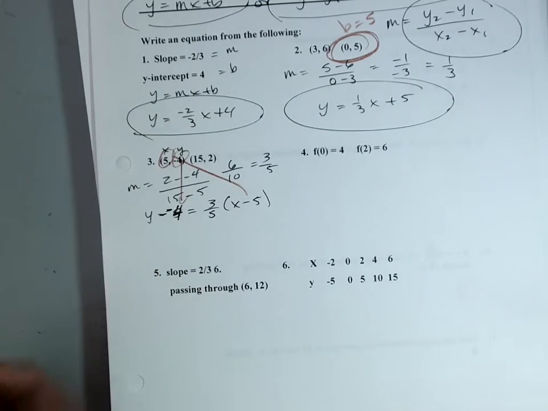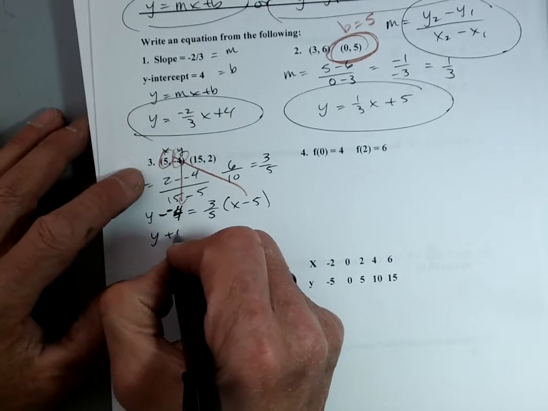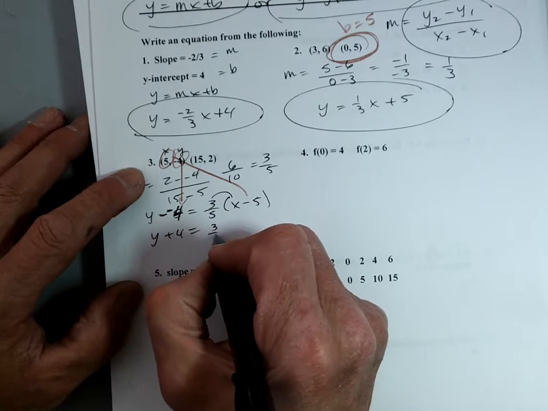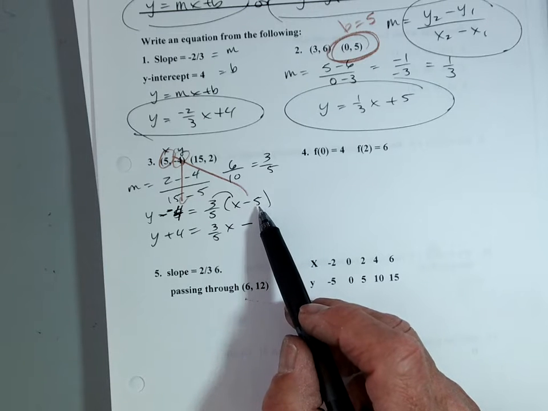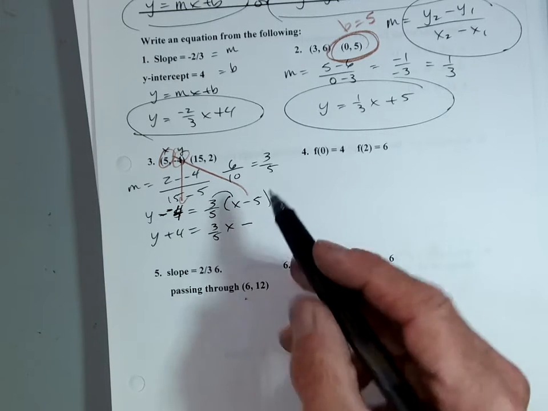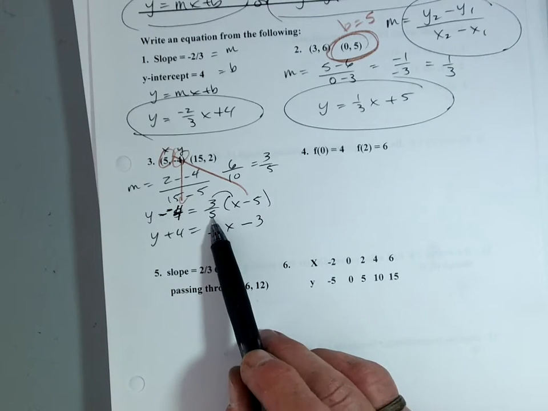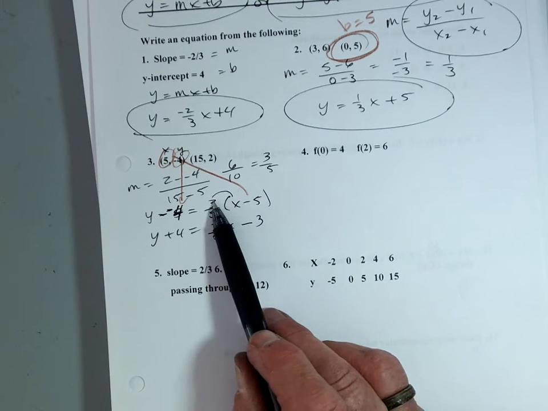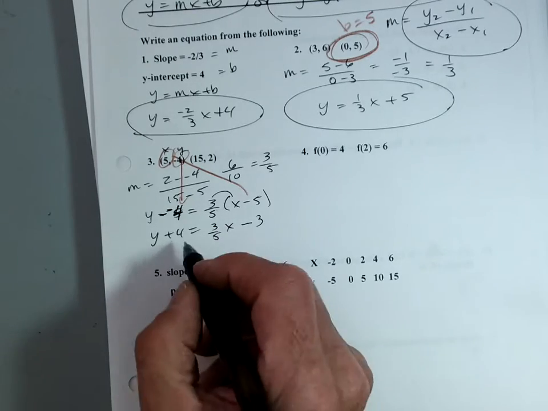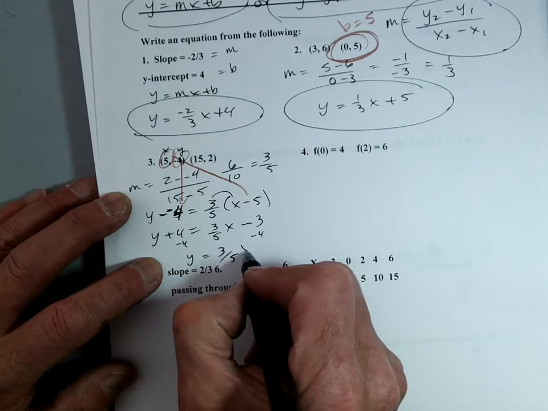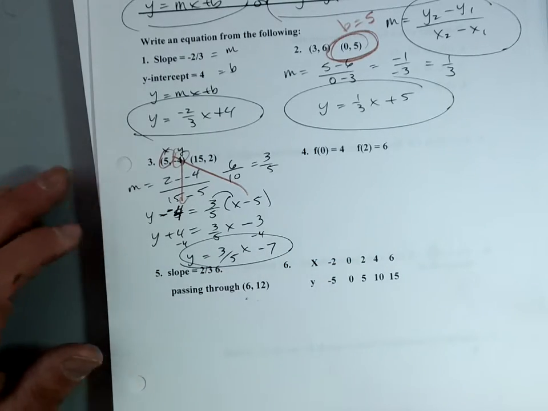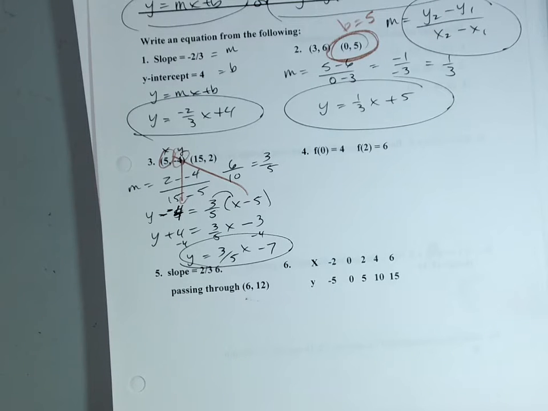So then I've got y plus 4 equals 3/5 x minus... 5 goes into 5 one time times 3 is 3. Then I'm going to go minus 4, and I'll have y equals 3/5 x minus 7. So you can always graph it, can't you? If you have a difficult time using the formula, put the dots, draw the line, and figure out the equation.